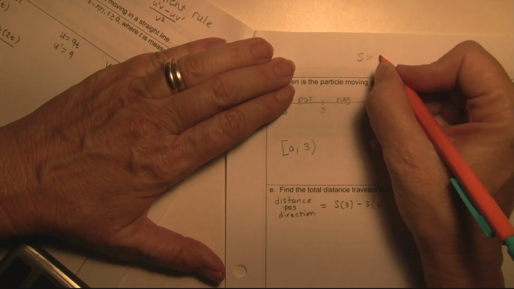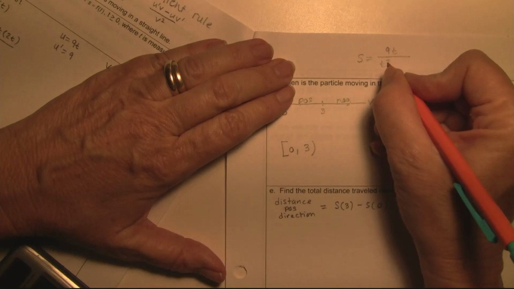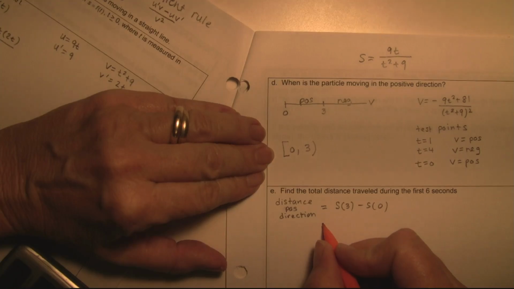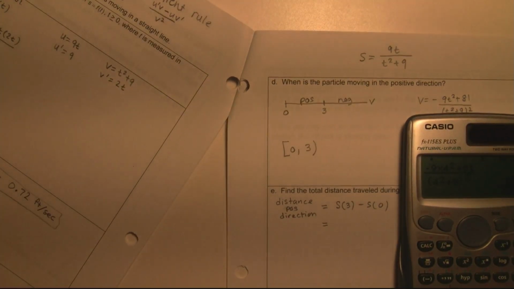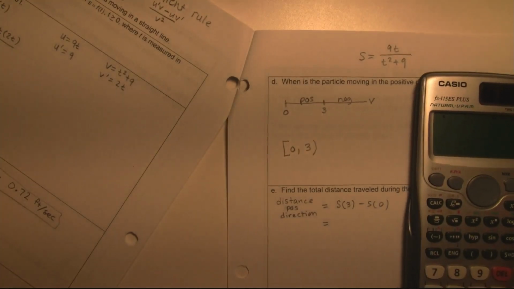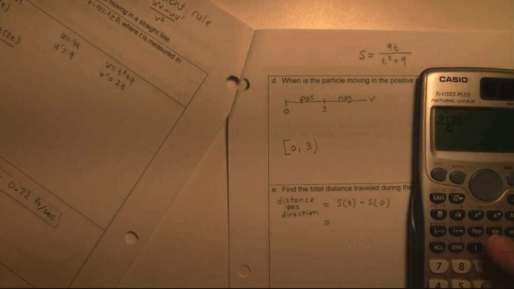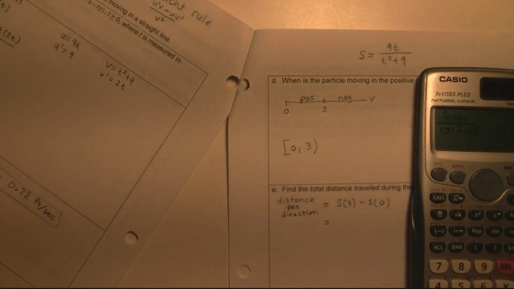S equals, just remembering, 9t over t squared plus 9. So when I find s at 3, I'll be plugging in 3. So this is 9 parentheses 3, and then downstairs 3 squared plus 9.